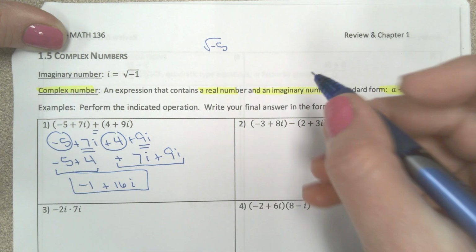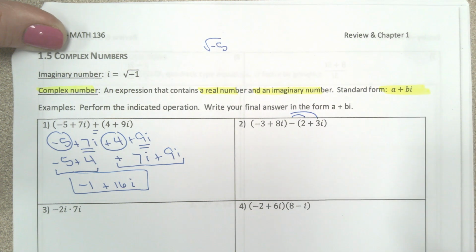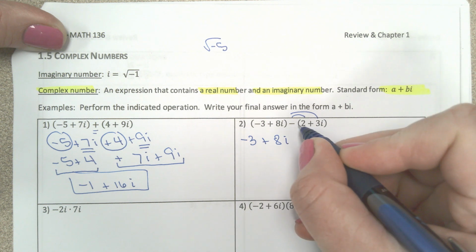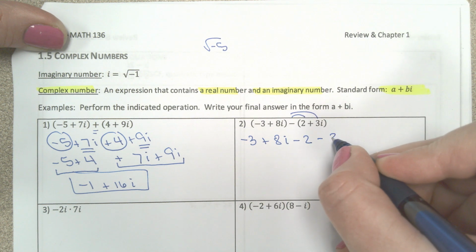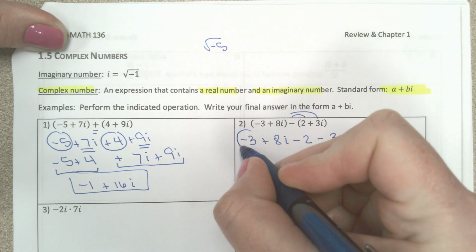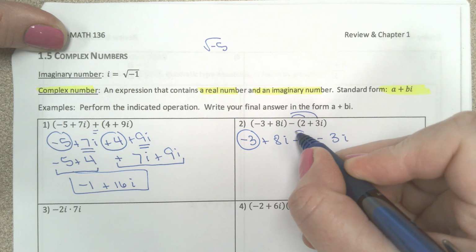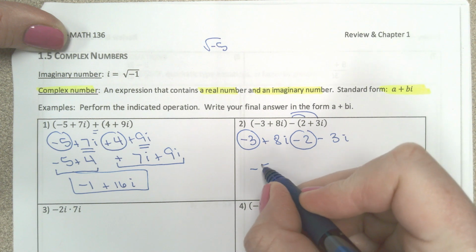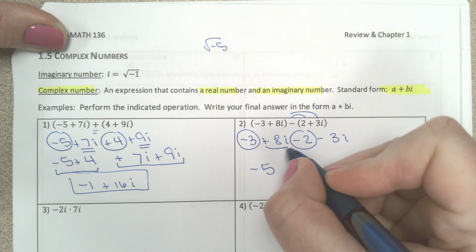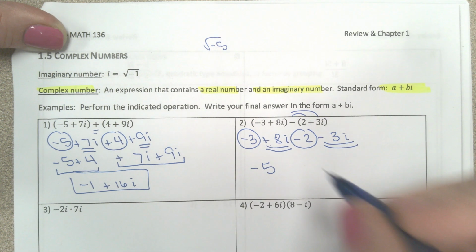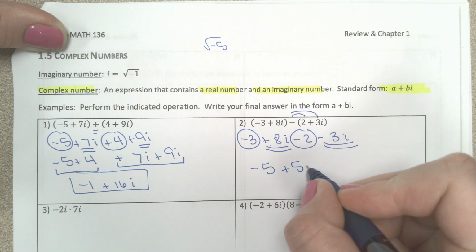When you have a subtraction sign between them, you have to distribute the negative. So I have -3 plus 8i minus 2 minus 3i. My constants come first, so I'm going to add -3 and -2, and that adds up to -5. I'm going to add my i's. 8 minus 3 adds up to 5i.